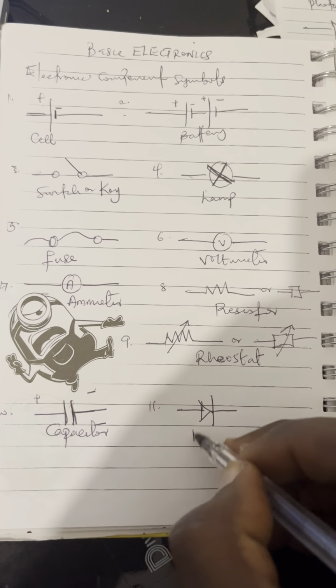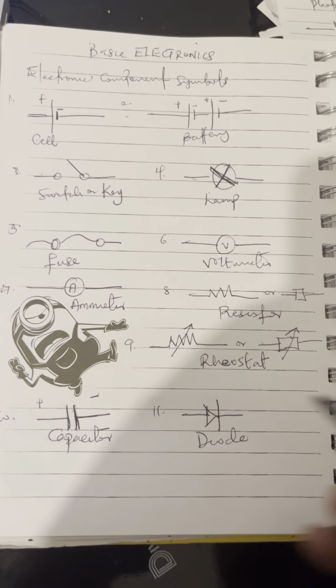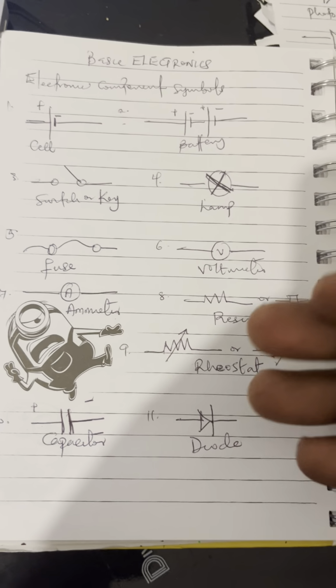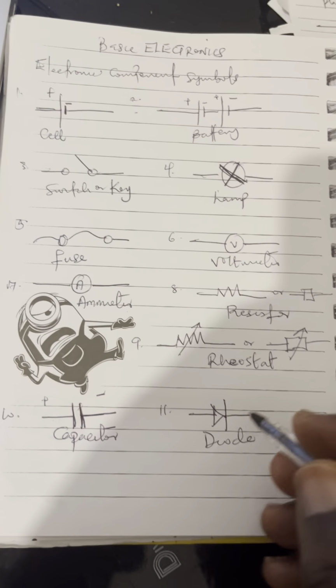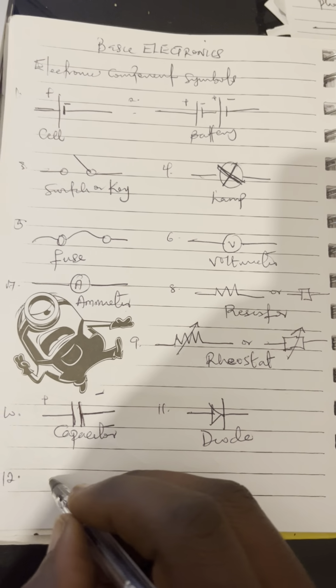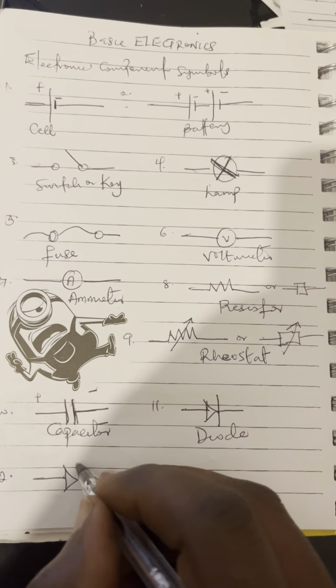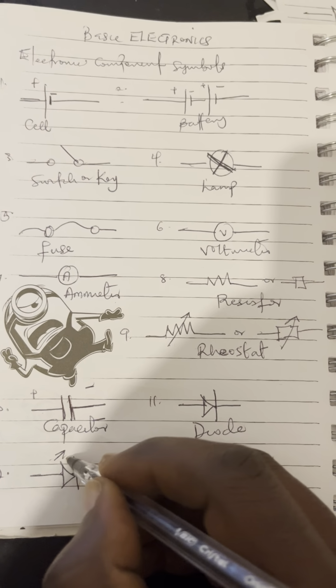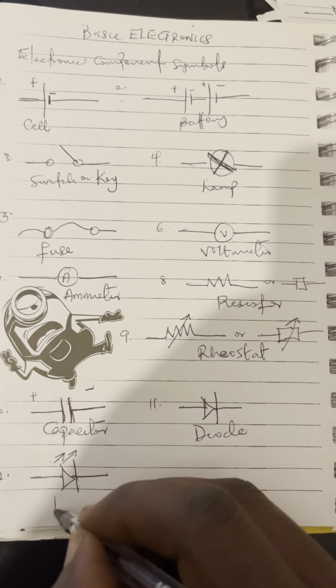Let's look at this. This is what we call a diode. In the course of electronics, you're going to see the function of this and how it works in a circuit. This is a diode. Then we have another one. When you see this with an arrow pointing upward, this is an LED.